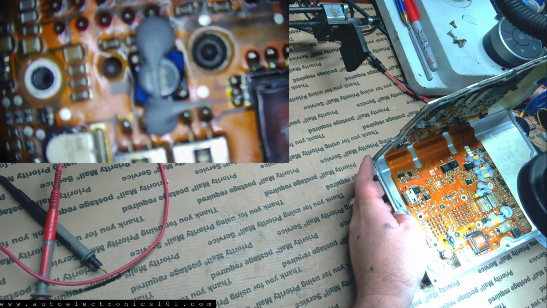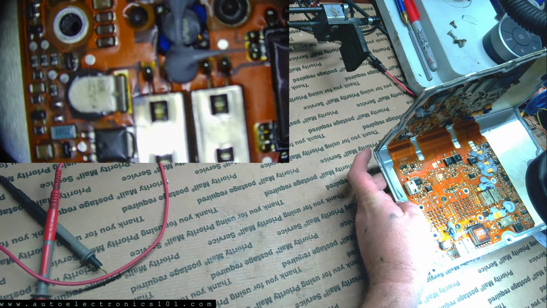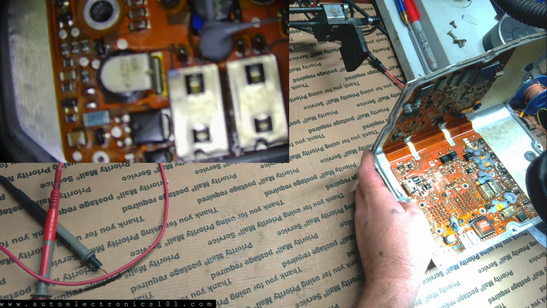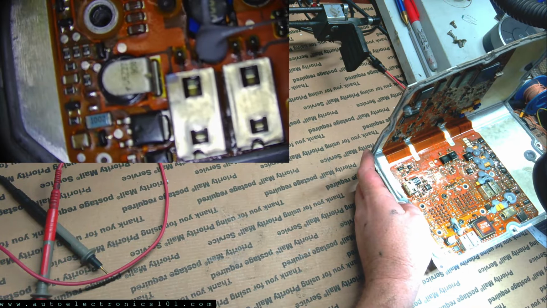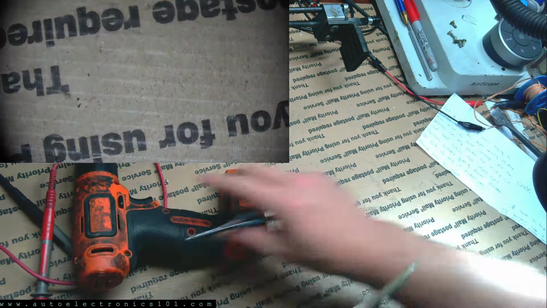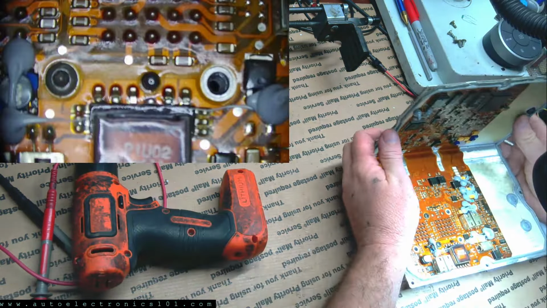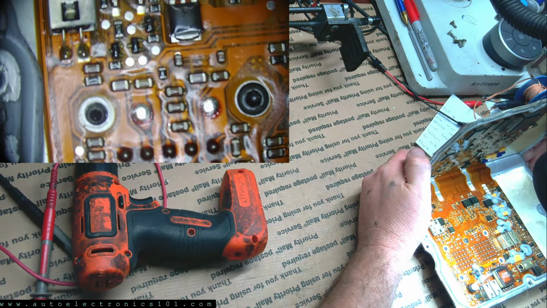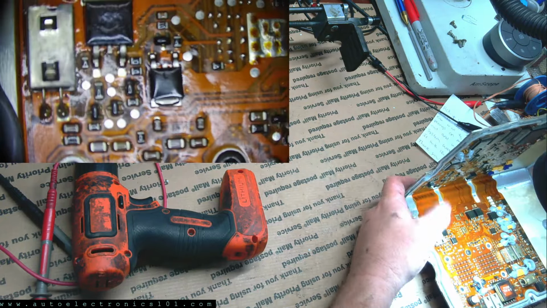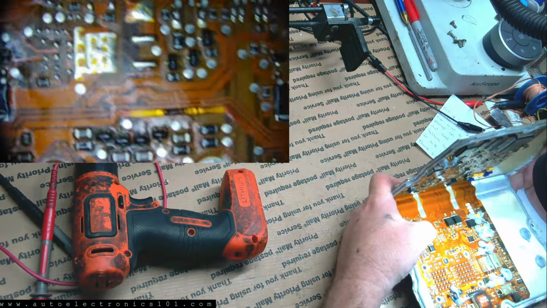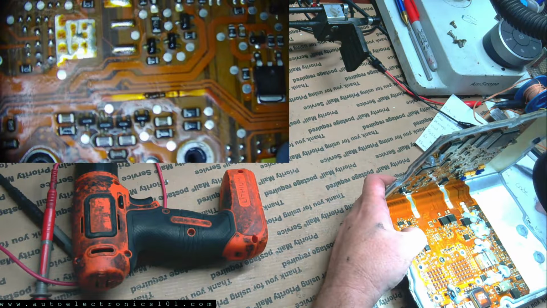So now we're going to check the power side and the connector side. We did have power and all that, so let me move that out the way. Okay, so there's our power coming in. Oh, there, look at that.